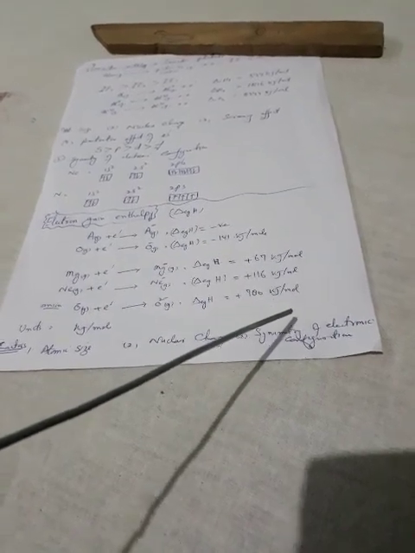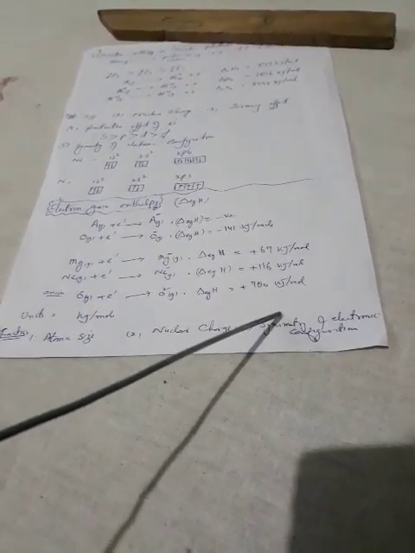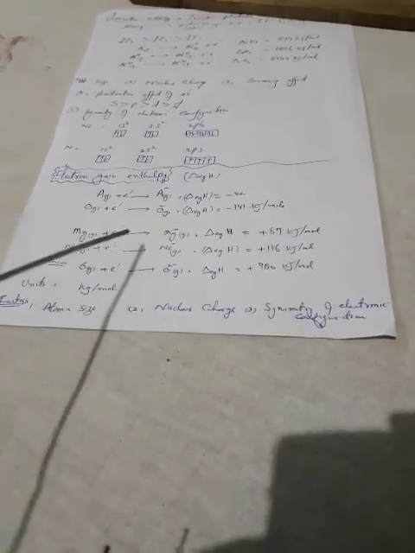Now, if these are still made to accept electrons, then energy will be needed, and electron gain enthalpy will have a positive value, as I have given you the example of these noble gases, which have a positive value of electron gain enthalpy. So these are the various factors which affect electron gain enthalpy.